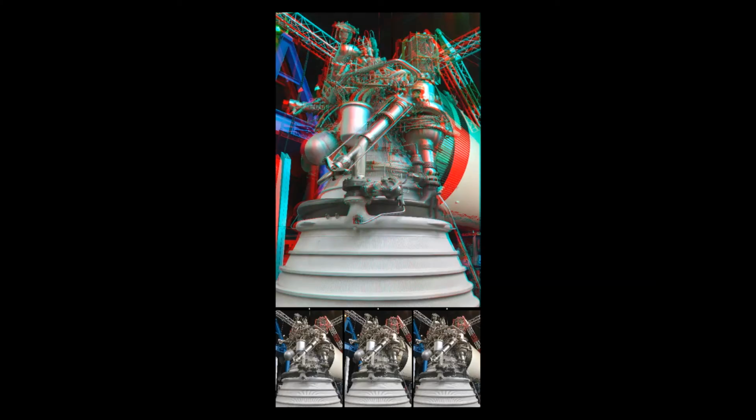This is a photo I took at the U.S. Space and Rocket Center in Huntsville. And this is the J2, which is what they call the first true space rocket engine. It was the largest liquid hydrogen fueled rocket engine made at the time. And 5 of these were basically part of the Saturn V rocket.